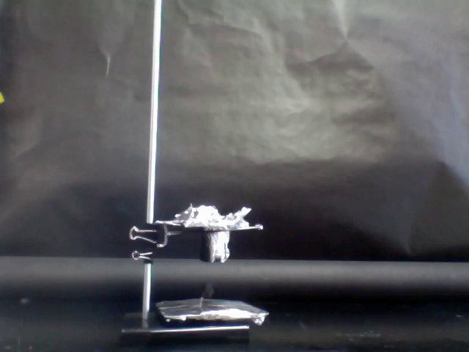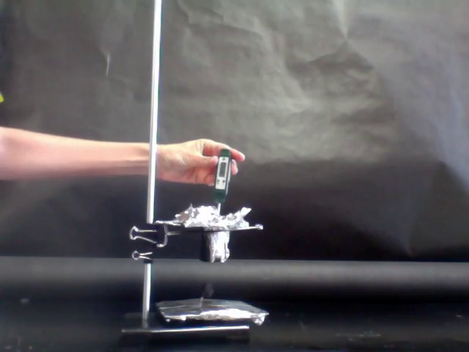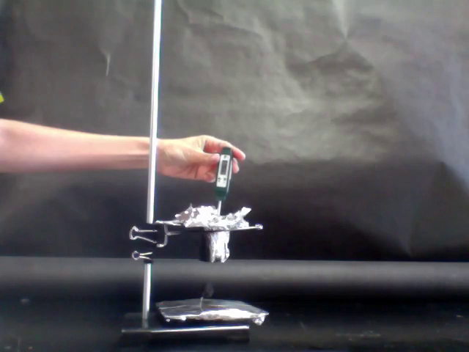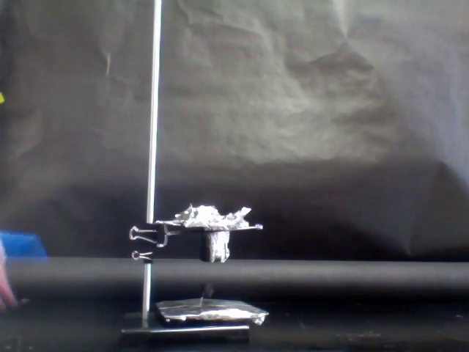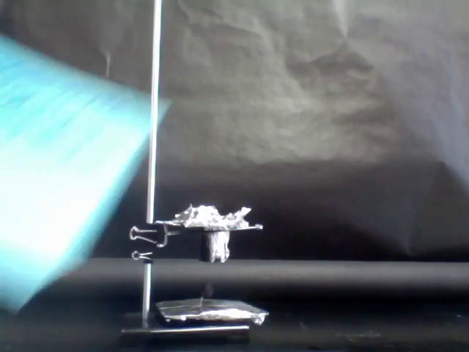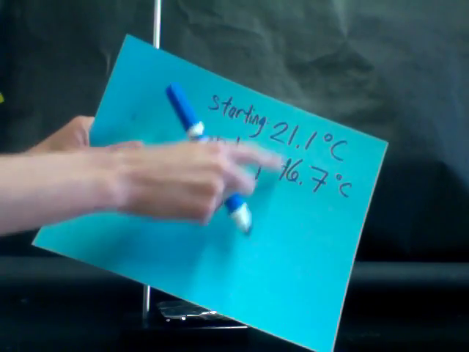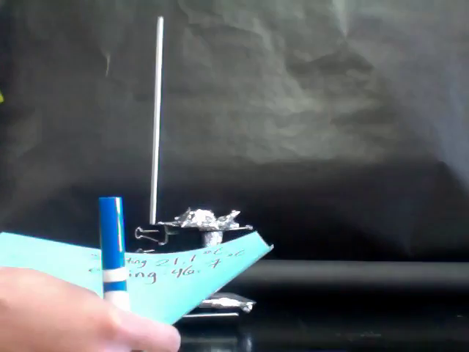Okay, so our new temperature of the water is 46.7. So we're going to write that down here, 46.7, all right, degrees Celsius. So now we have our starting and ending. We can calculate the difference, so think about how you calculate the difference, and then you're going to do another calculation.